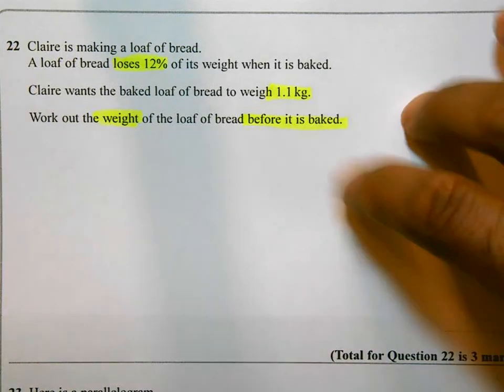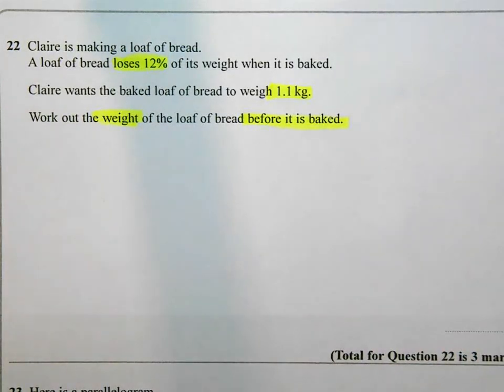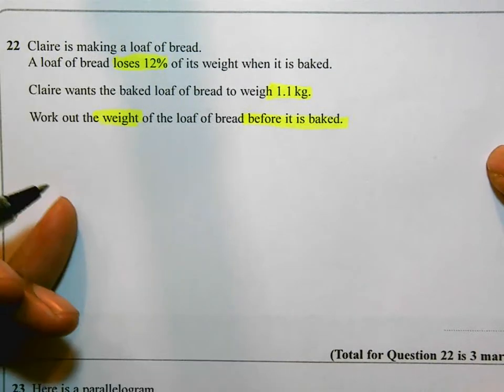So we need to work out the weight of the bread before it's baked. As you're reading through this question, you should think about what it's asking you to do. Because they're asking you to go backwards and think about how much it weighed before it was baked, this should give you an idea that this question is about reverse percentages. There are several different techniques of doing this. I'm going to show you one that I consider pretty straightforward.